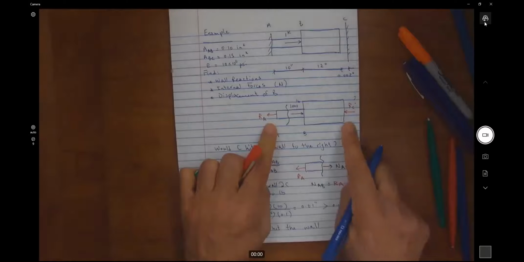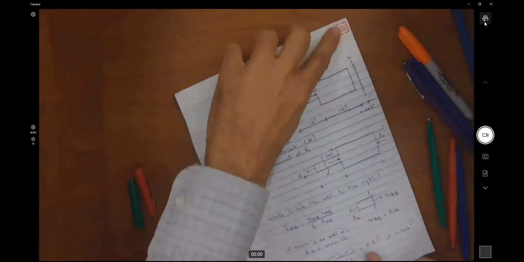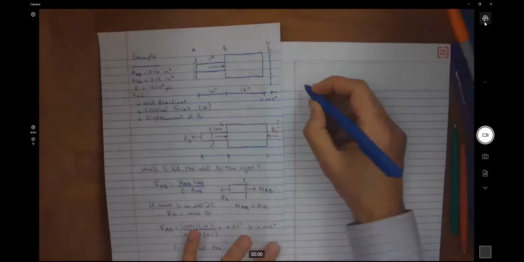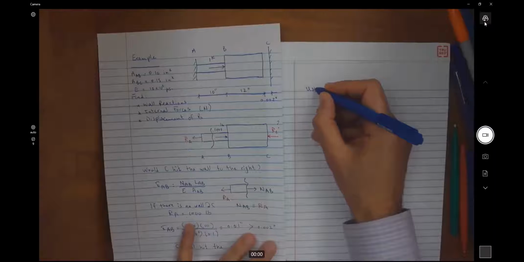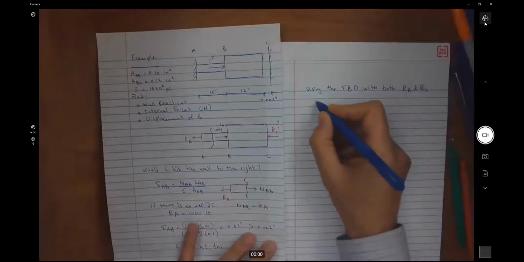If I come to this conclusion, then I'm going back to my free body diagram. And now I know I have an RA and an RC. How are we going to handle these? So using the free body diagram with both RA and RC, we can do the sum of forces in the X direction equal to 0.